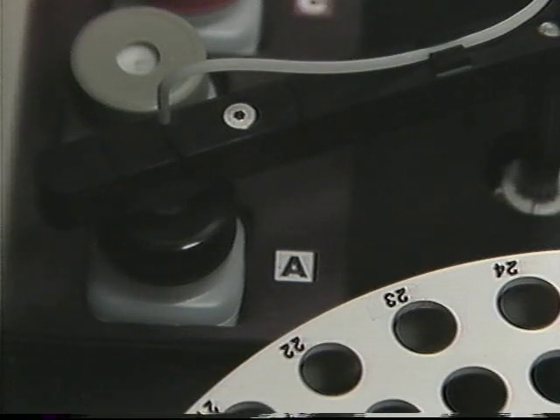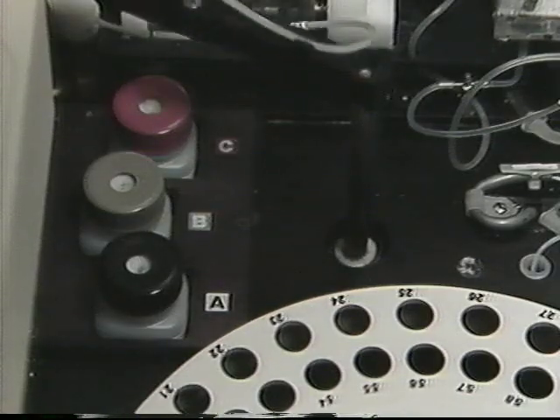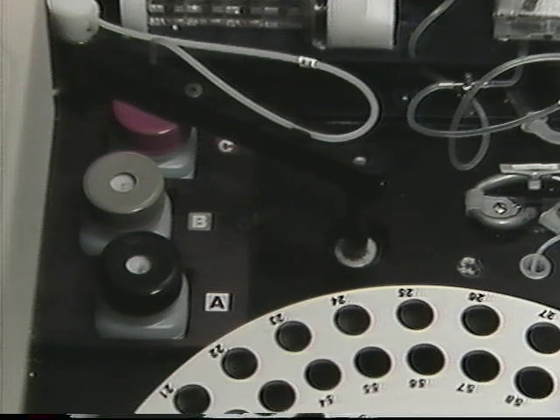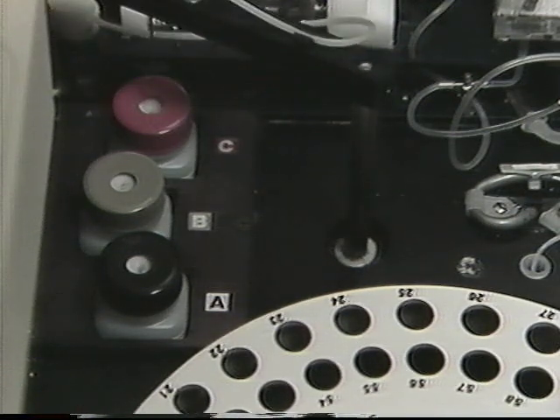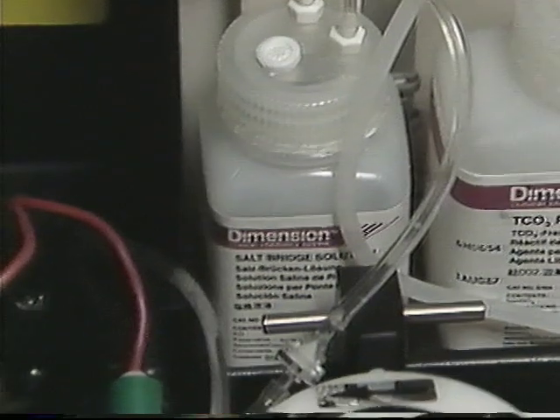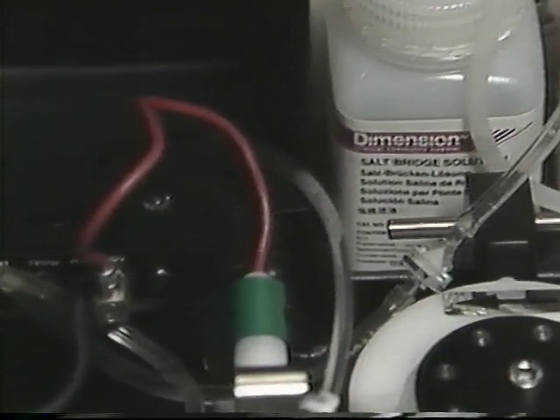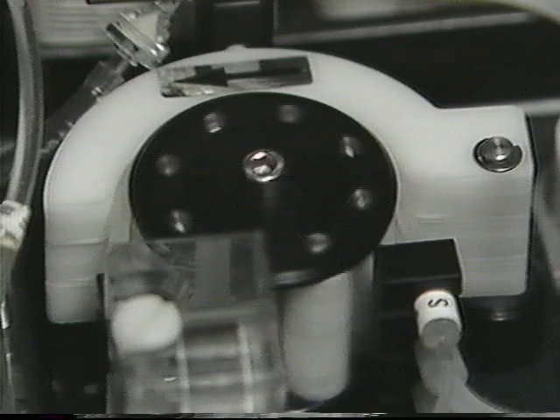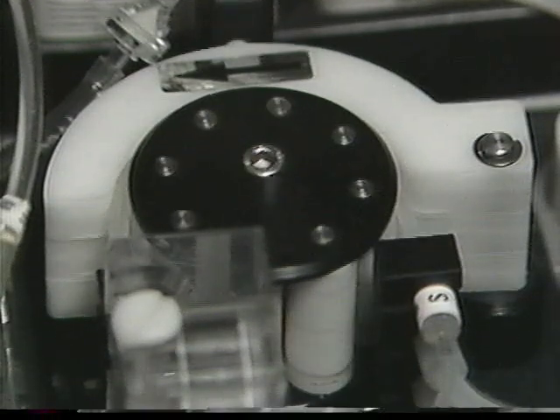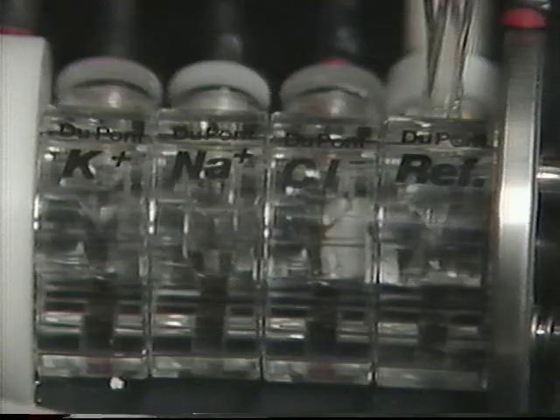Each sample measurement is followed by the measurement of an internal standard to check for drift in the electrodes from the last calibration. In addition, the ISE system automatically performs a 2-point auto-calibration every 2 hours. Salt bridge solution recirculates throughout the reference electrode housing, completing the electrical path for measurement of the ion-selective membrane potentials.